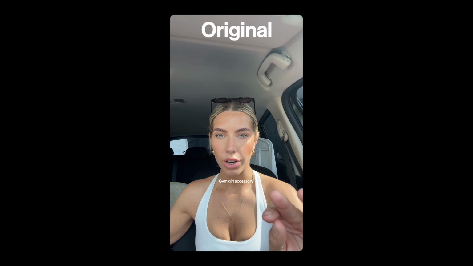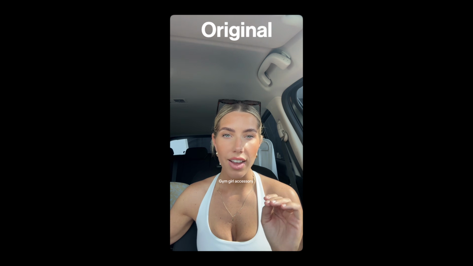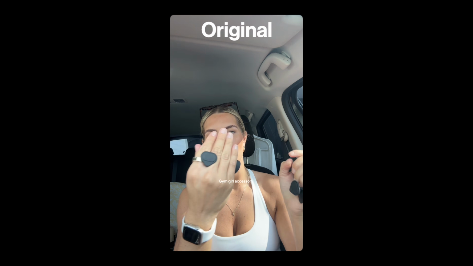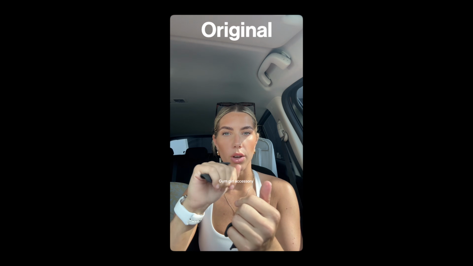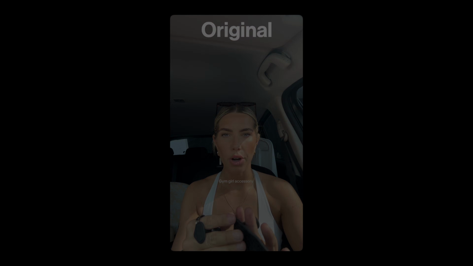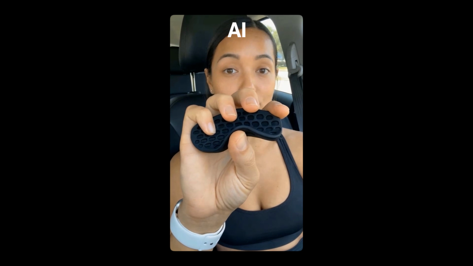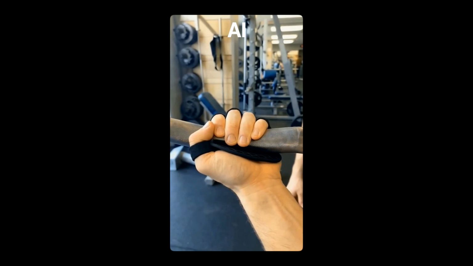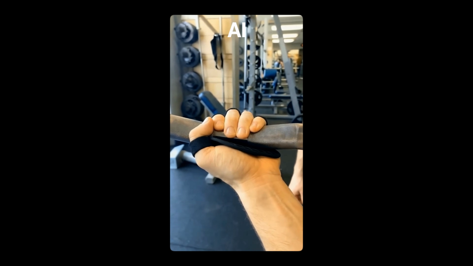If you're a girl and you go to the gym, stop scrolling, because I have found the best gym accessory. You put them like in your fingers like that, and it blocks like where your calluses would go. Gym girls, stop scrolling. I found the best accessory to save your hands. I used to hate getting calluses from lifting. It really held me back. But these ergonomic grip pads are amazing. They're so comfortable and sleek.